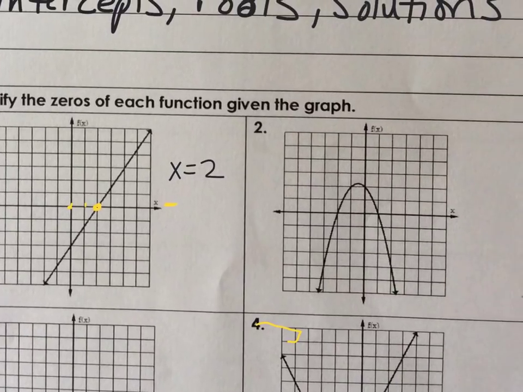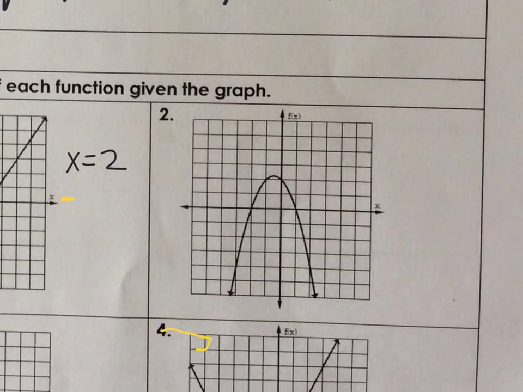So sometimes it's just one point like that. Sometimes, in this case, it's more than one point. On this graph, you can see it crosses the x-axis here and here. If we count across from the origin to this point, we go over to 1. Since it's more than one number, we're going to say x equals the set that contains 1, and the smaller one goes on the left. Also over here, we would go 1, 2 to the left, so that would be negative 2. So x equals negative 2 is one zero, and x equals 1 is the other zero.